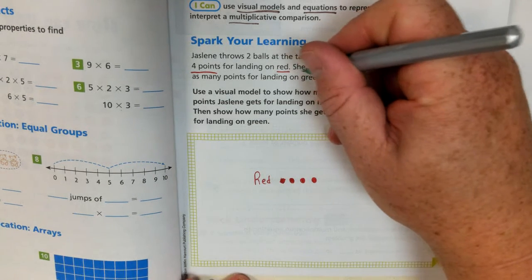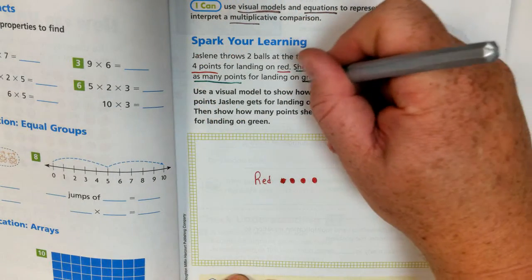Now, green, it says in my question, she gets 3 times as many points for landing on the green. 3 times as many is a different statement than as if it just said 3 more points, right? We're not just saying that she's getting 3 more points, we're saying that she's getting 3 times as many points.